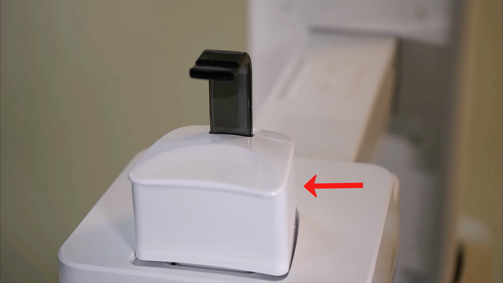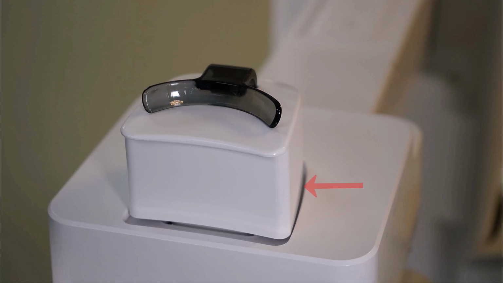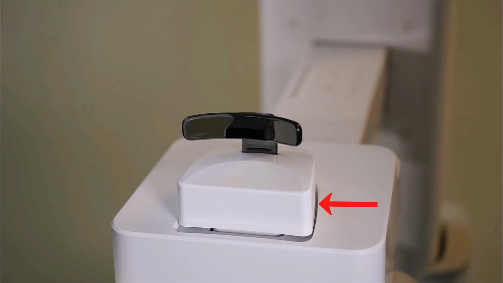Normal chin rest with normal bite stick for both pano and CT mode. Normal chin rest with special bite B or edentulous rest for both pano and CT modes. Special shorter chin rest with special bite A for 2D TMJ.